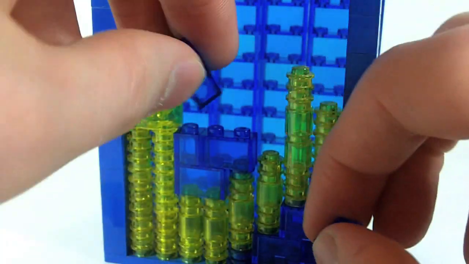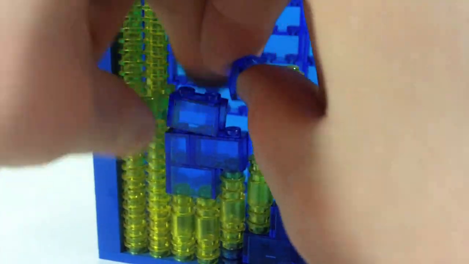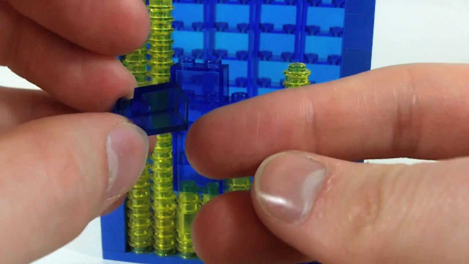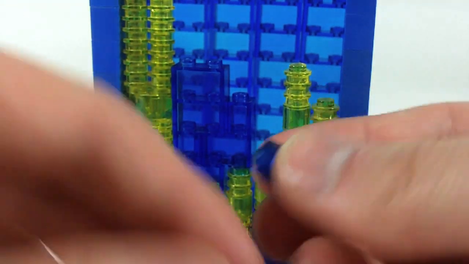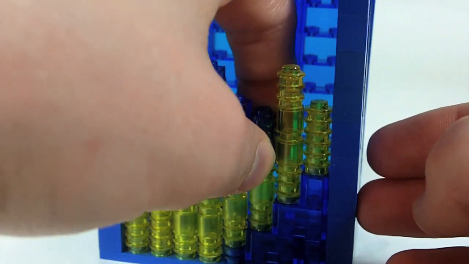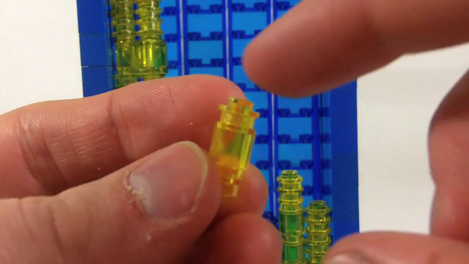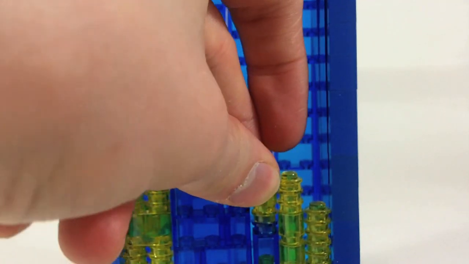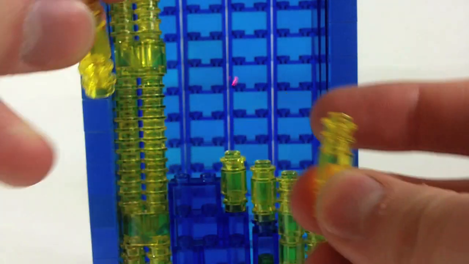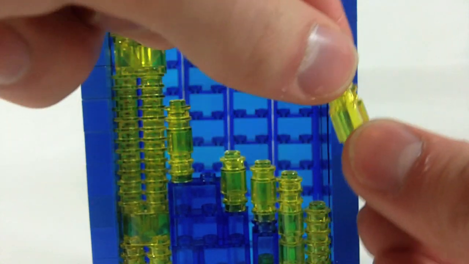Alternate 1x2 with 1x1 here, and then end with 1x2 on the top. Then we're also going to do a 1x1 brick with a 1x1 plate, or just 4 plates tall right there. So we're going to do some 5 tall yellow contraptions. Those are each 5 tall. And then some 7 tall ones right there.